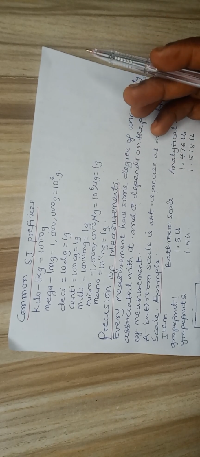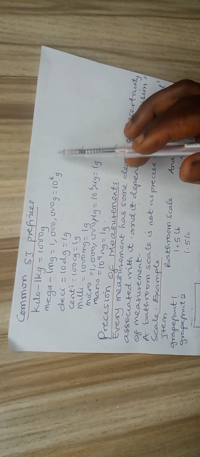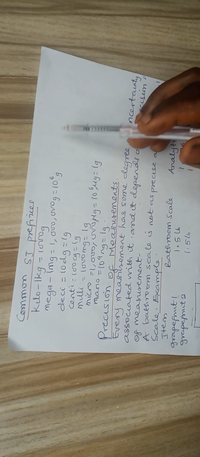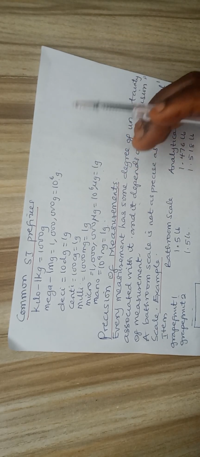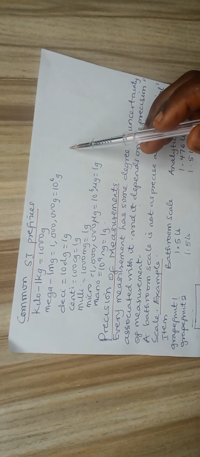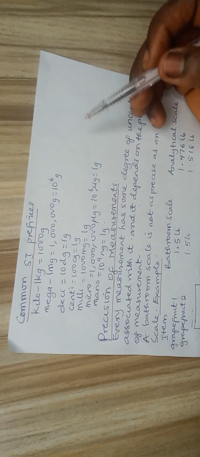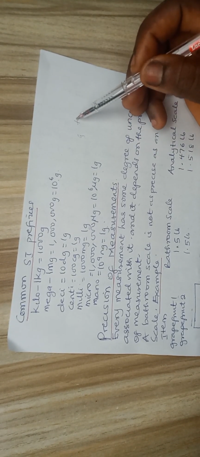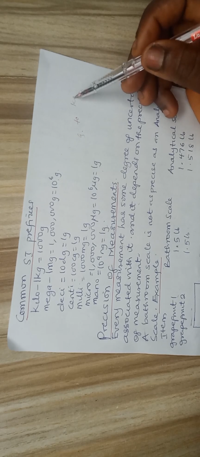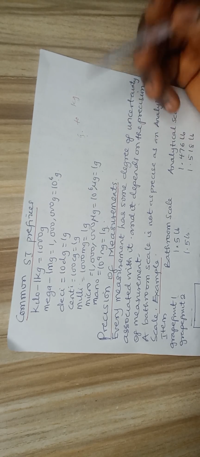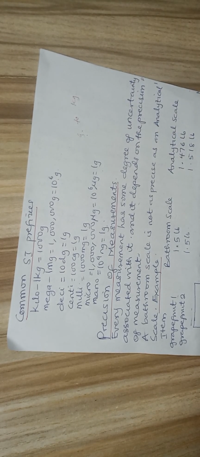For instance, we can convert gram to kilogram. If you have 2 kilogram and you're expected to convert it to gram, we just multiply by 1,000. You get 2,000 gram. If you want to convert gram to kilogram, that's from small to big. Because kilogram is bigger than gram, you have to divide by 1,000, and so on and so forth.